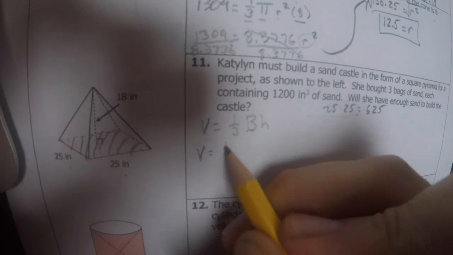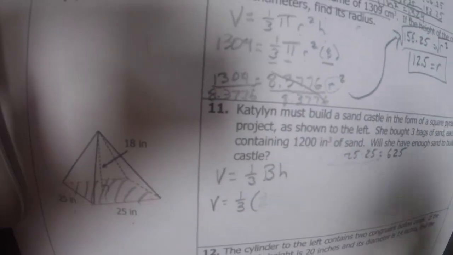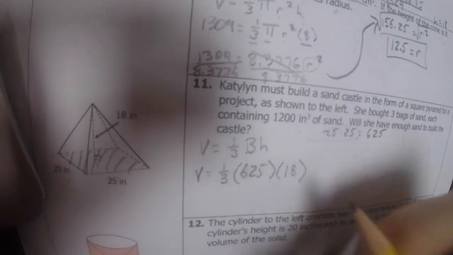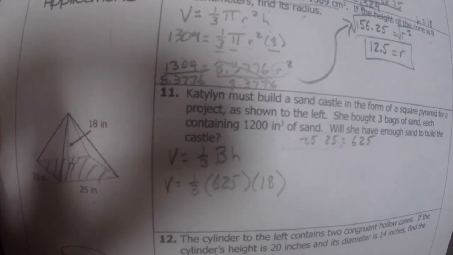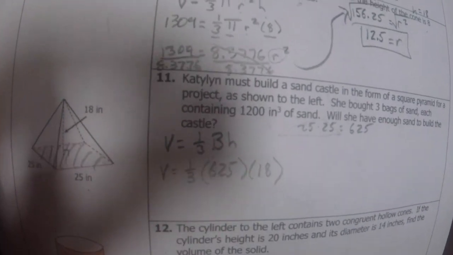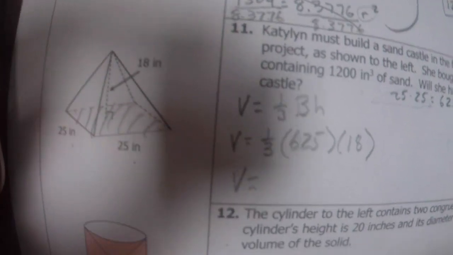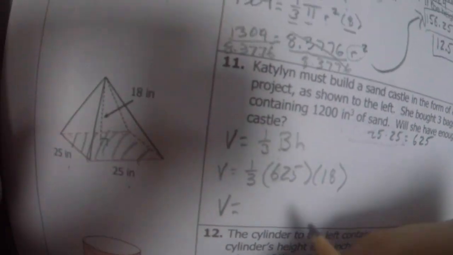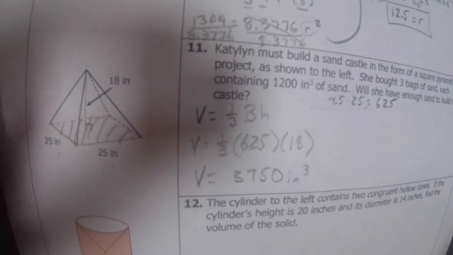So volume equals 1/3 times the area of the base, which is 625, times the height, which is 18. All right, multiply all those together. 625 times 18 times 1/3. I get the volume of this pyramid is 3,750 cubic inches.